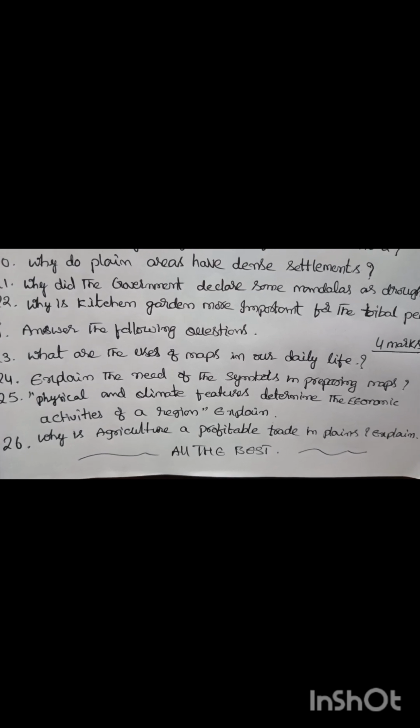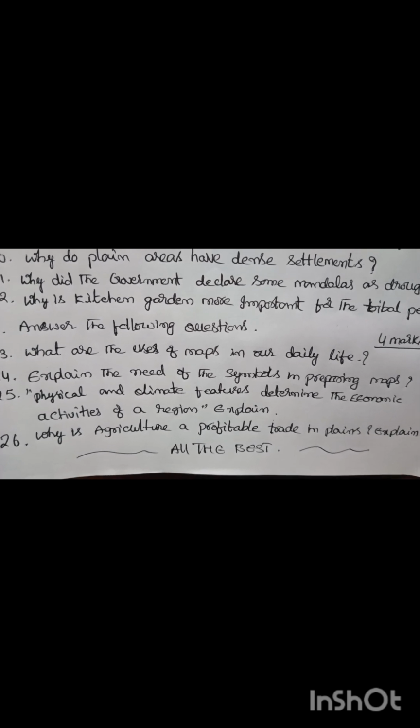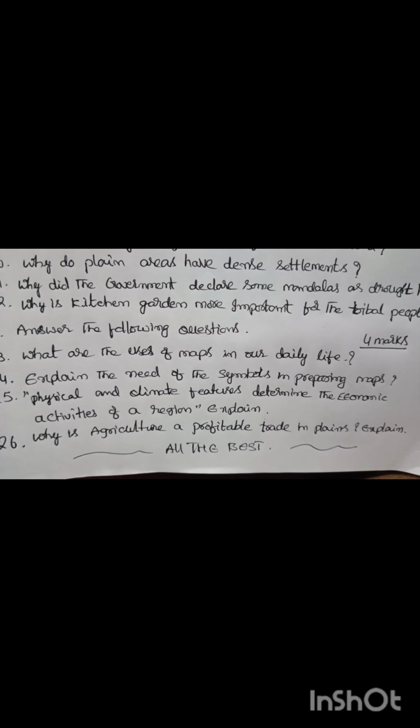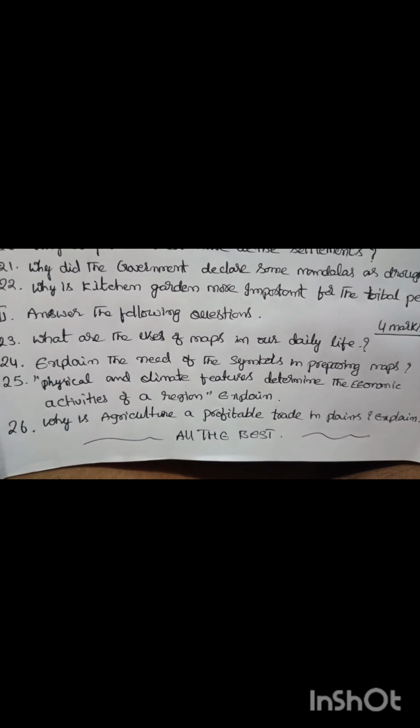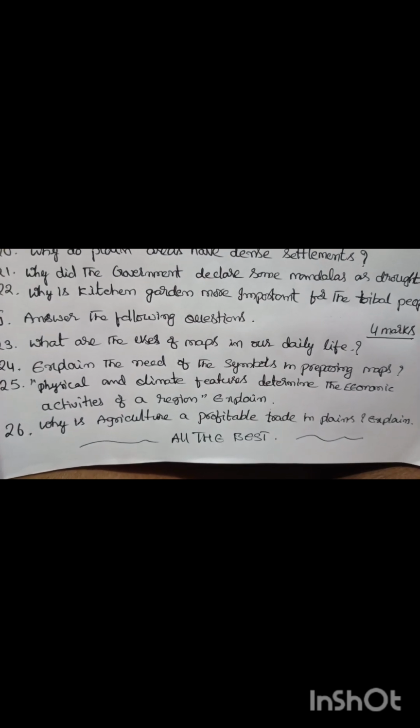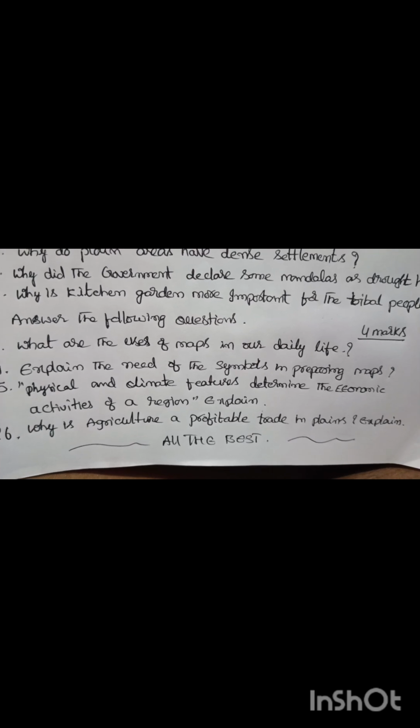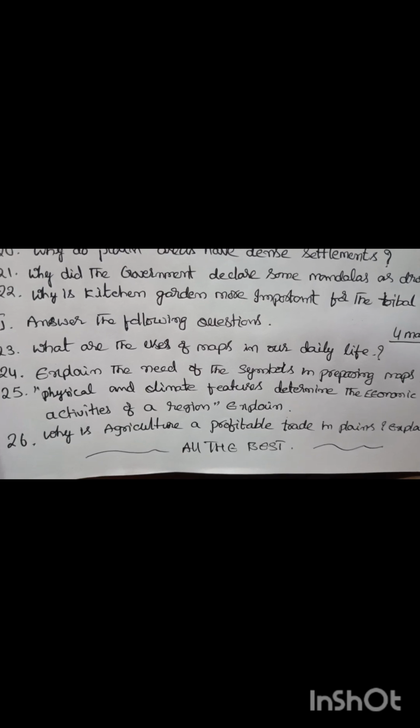You have to read carefully. 23rd one, what are the uses of maps in our daily life? 24th one, explain the need of the symbols in preparing maps. 25th one, physical and climate features determine the economic activity of a region.